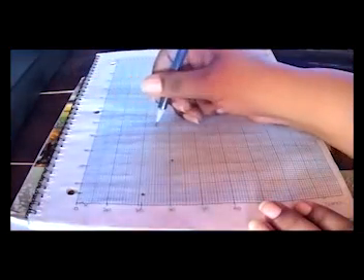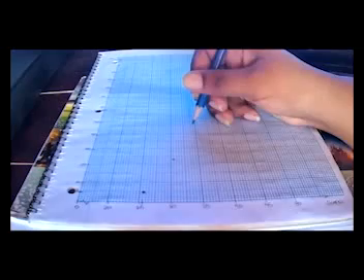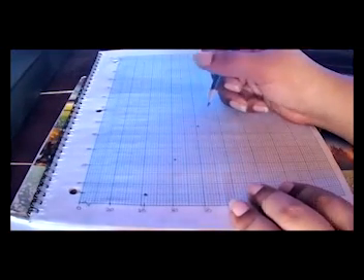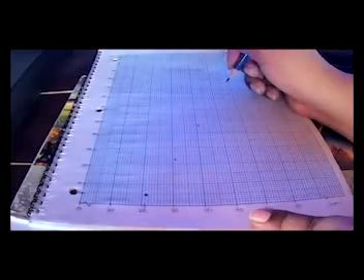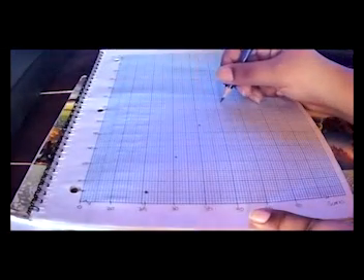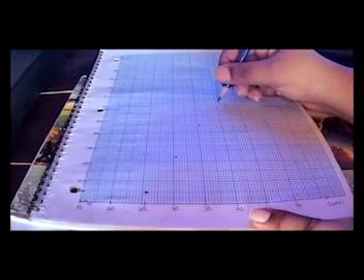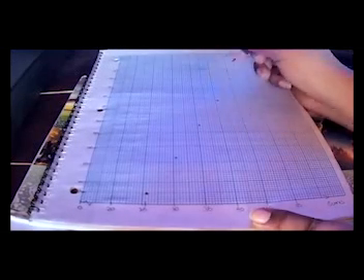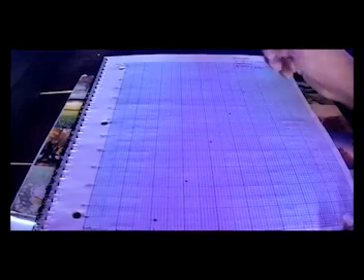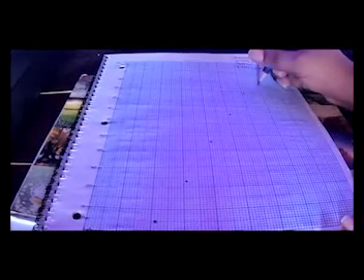Now, if you have difficulty with locating the lines and singling them out easily, use a ruler. A ruler might be able to help you with finding the lines much more easily, especially if your graph paper is not too clear with the minor and the major lines. My last point is 50.5, 100. And once I'm done with plotting that point, all I have to do now is connect my points.